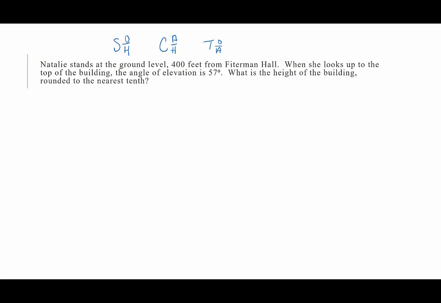Okay, this one says Natalie stands at the ground level 400 feet from Fitterman Hall. All right, so we have Fitterman Hall. It's going to look like this. It's a really tall building. There's a door. There's some windows. Okay, gorgeous. Oh, and Natalie's over here.